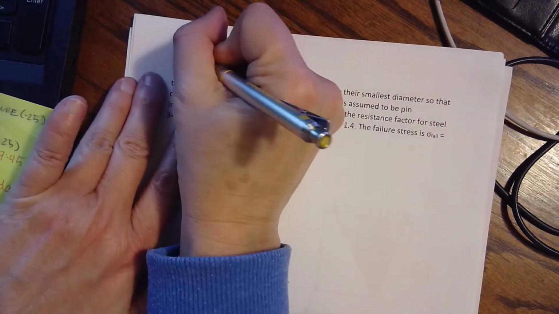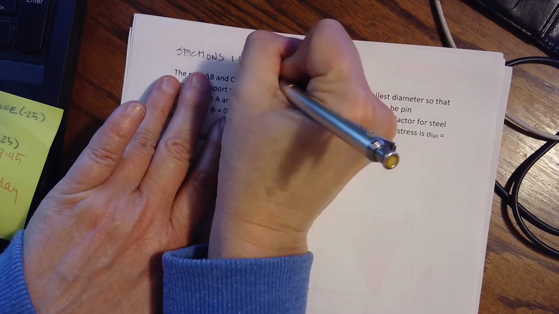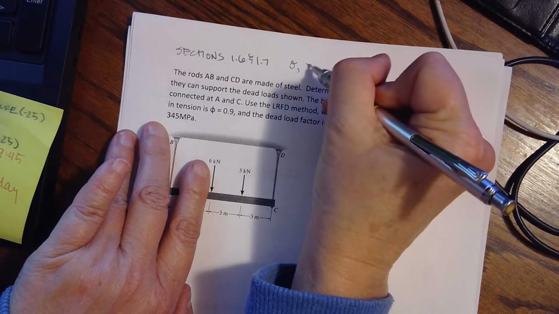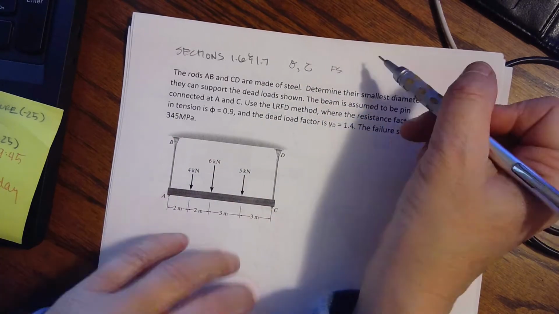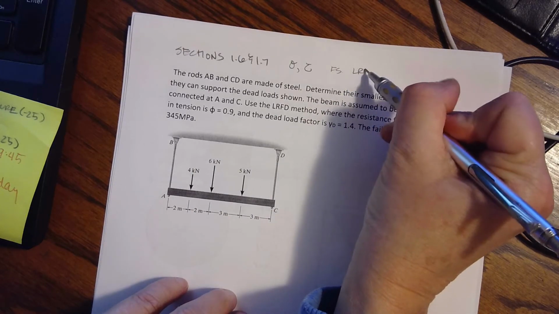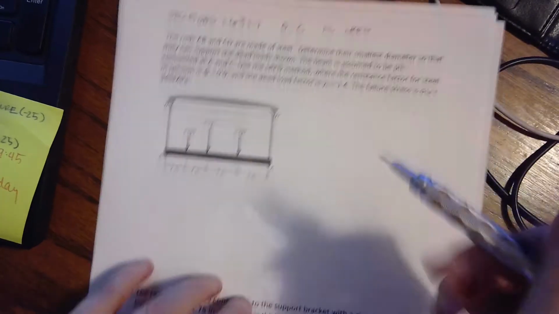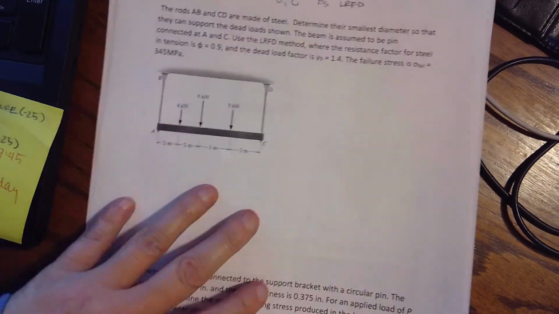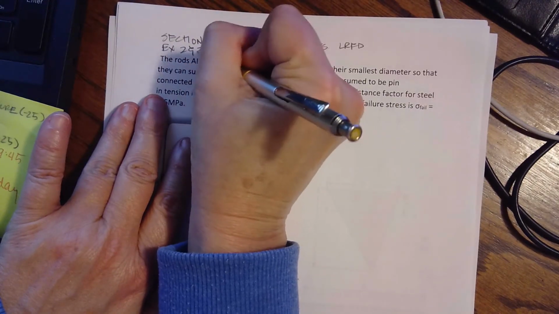Okay, we're back and we are still looking at sections 1.6 and 1.7. We're looking at normal stress and shear stress, and we're looking at factors of safety like we did in the last problem. We're going to be looking at an LRFD style problem next. There are two examples on this page because they're pretty short, so we're just going to do both examples 2 and 3.